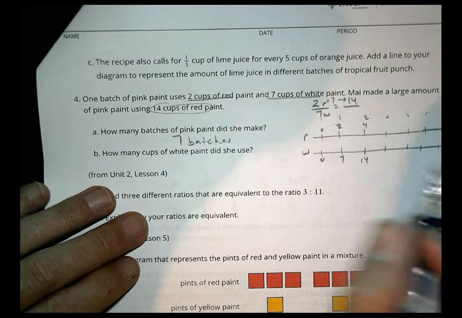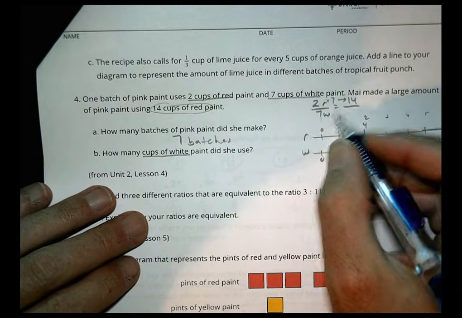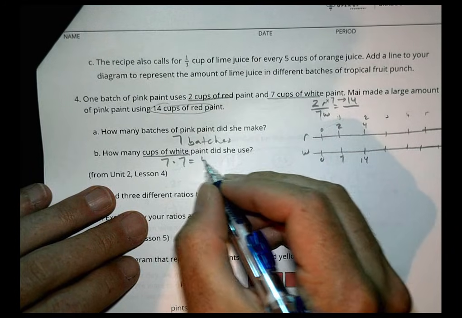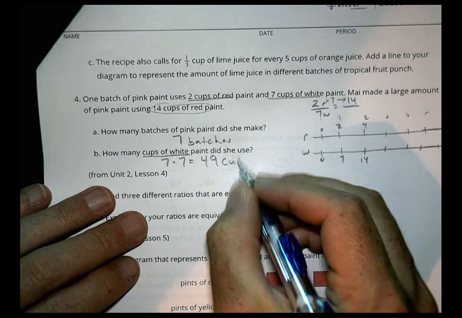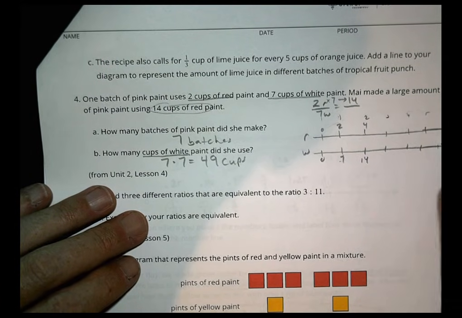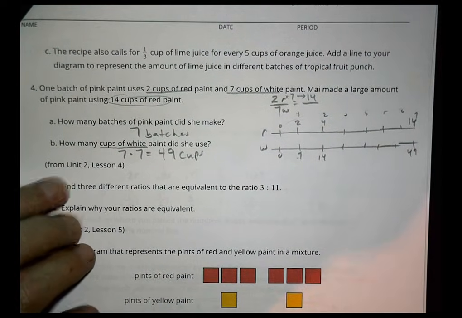And if that's the case, then how many cups of white did she make? Well, I'll do the same thing to the other number. I have 7 as my bottom number, times 7 batches becomes 49 cups. Okay? And we can mark that out like this if we wanted to and do 7 times 7 is 49, 2 times 7 is 14, and we could draw that out in the double number line like so.